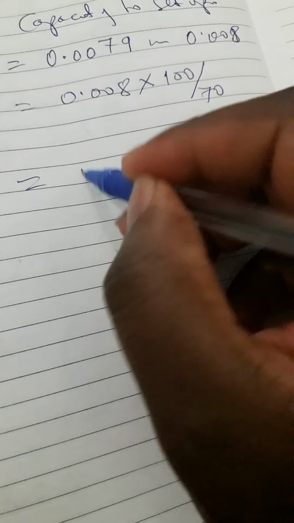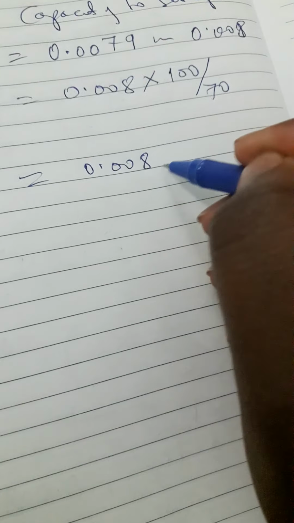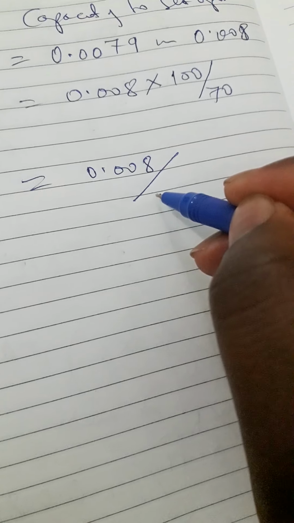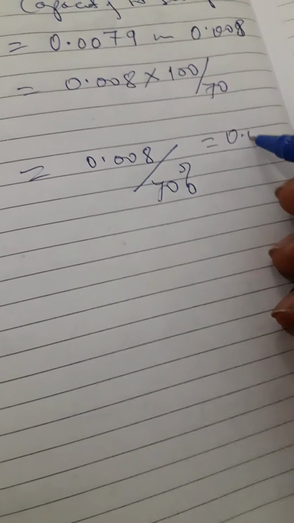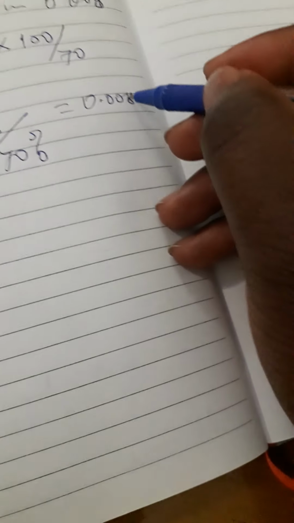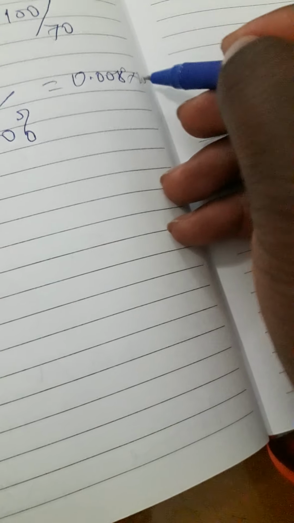So it will be given by 0.008 times 100 divided by 70, or as a shortcut, 0.008 divided by 70%. It's the same as 0.008 times 100 divided by 70.